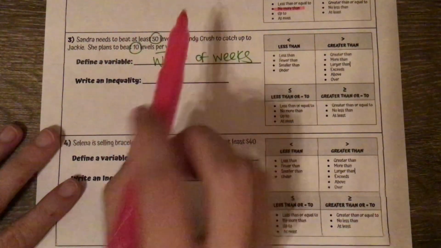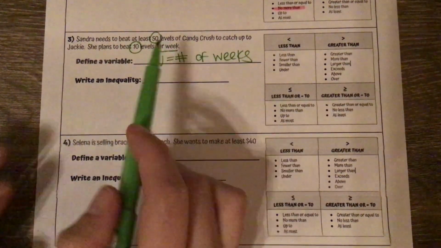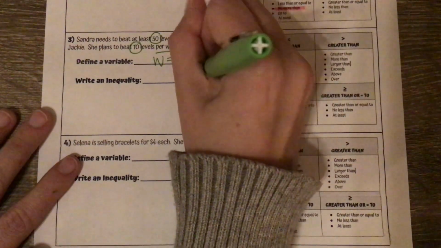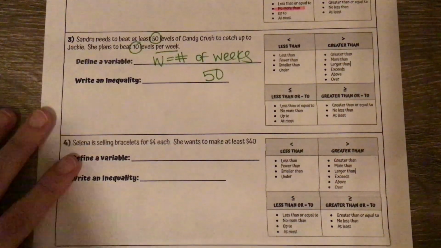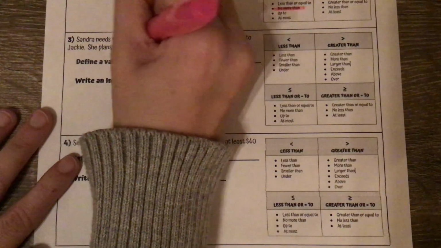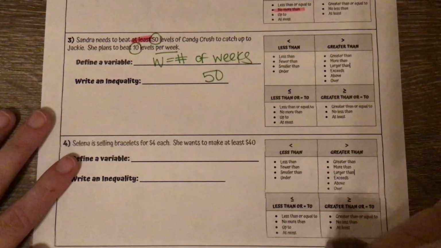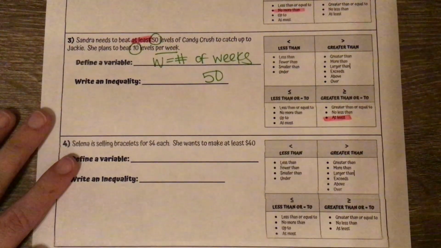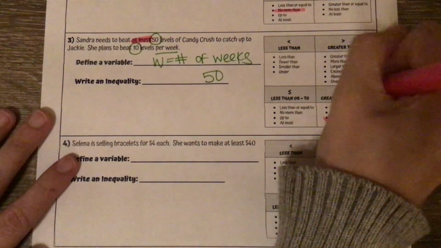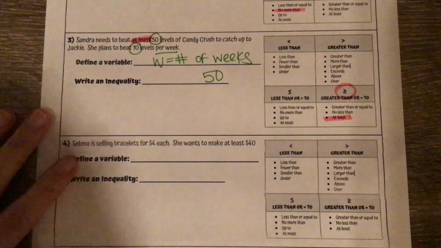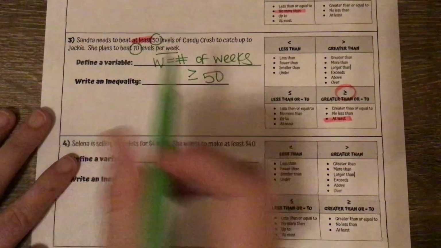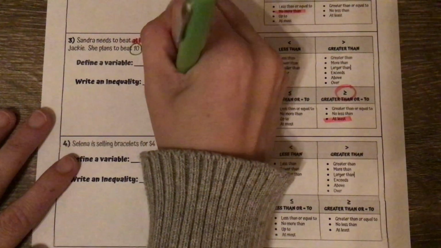If I'm looking at my totals, if you're not sure on this one, we've got 10 and 50. The 50 is the total amount we're talking about, and our clue was that the keyword is often right next to it. So at least, and I see that on our chart, that is the greater than or equal to symbol. And then it's 10 levels per week, so 10 times W.